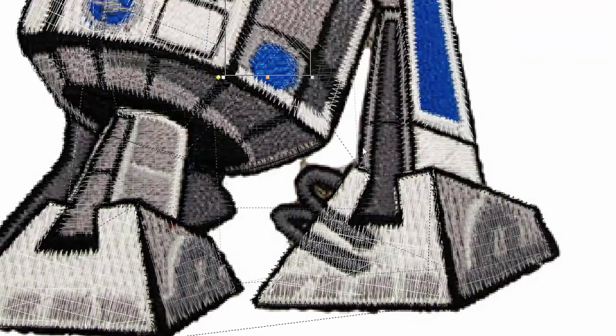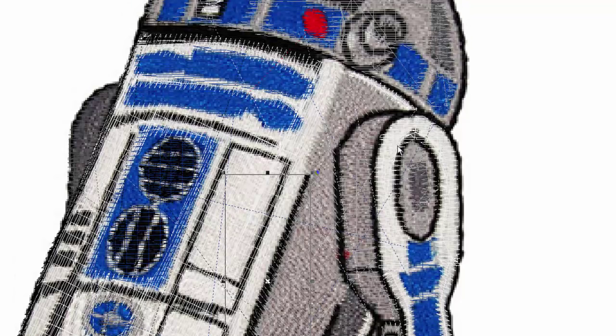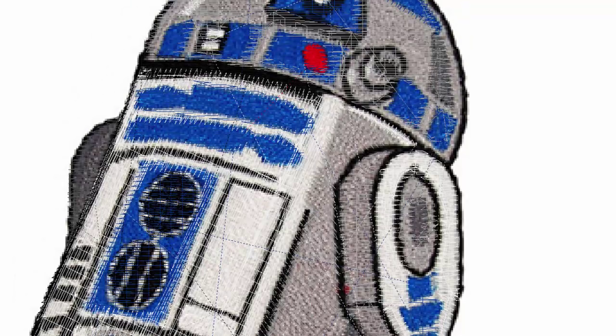Okay. I'm gonna get started on his legs. First, I'm gonna do the rest of this top part here. Auto satin. Oh, I want to do this part too.